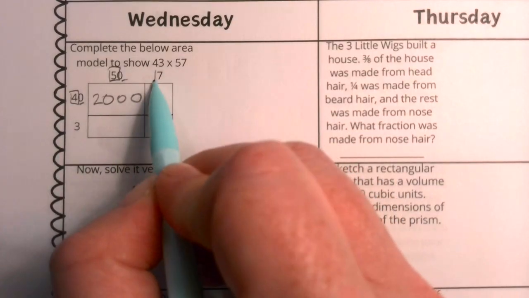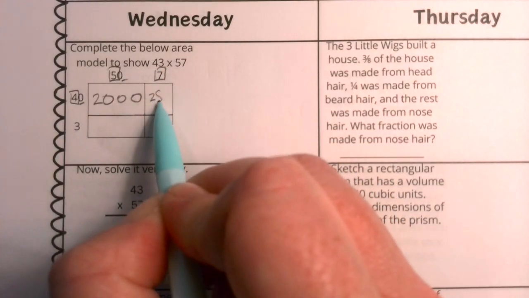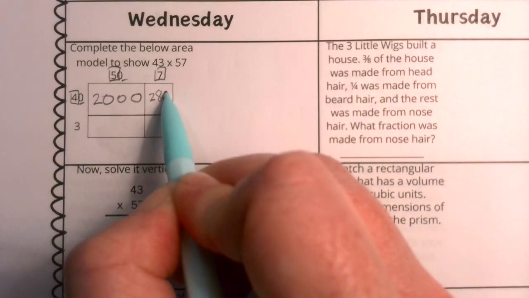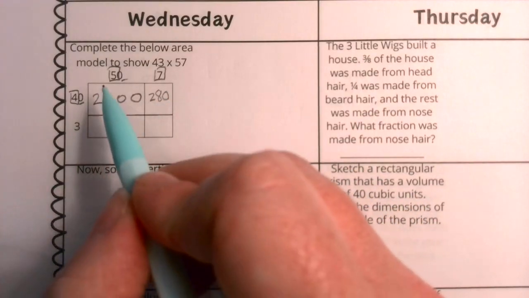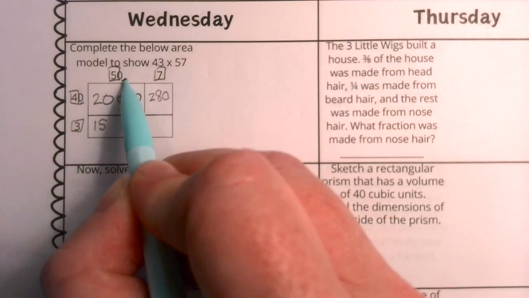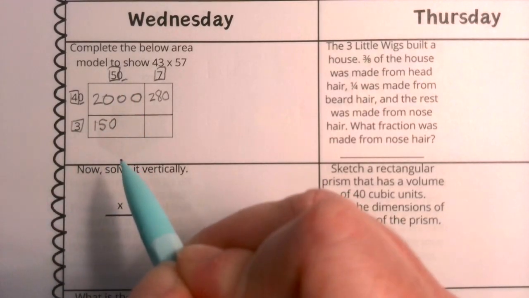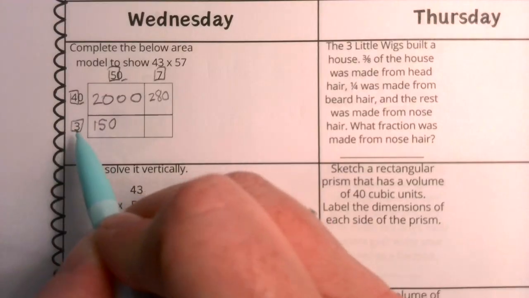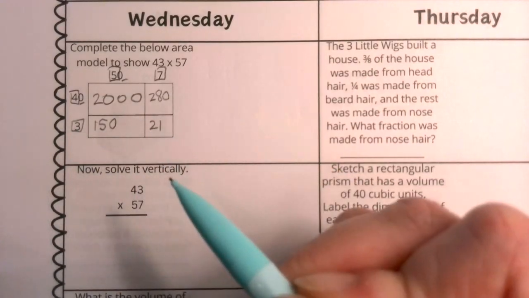We have 4 times 7, which is 28. And how many zeros are outside that basic fact? Just 1. Now we have 5 times 3, which is 15. And how many zeros outside the fact? There's 1. And now we have 7 times 3, which is 21.